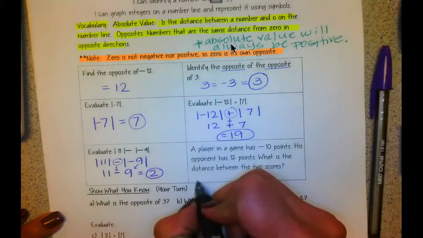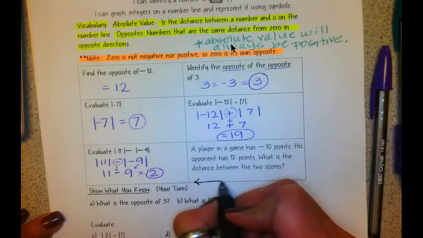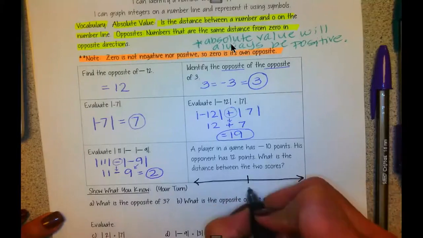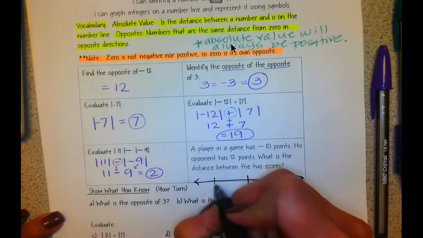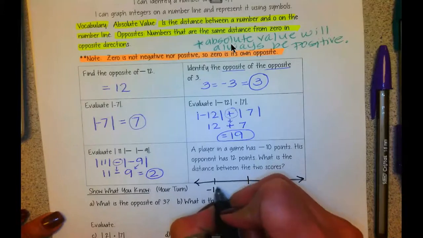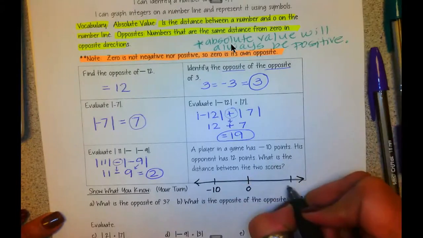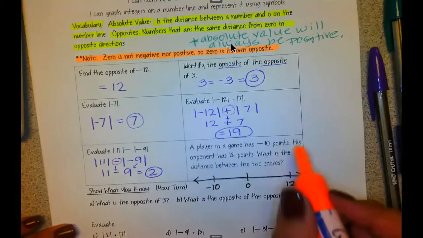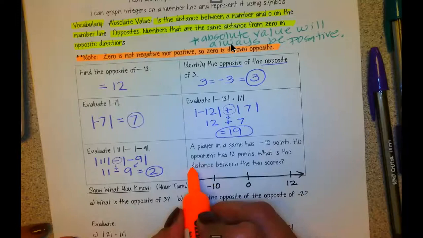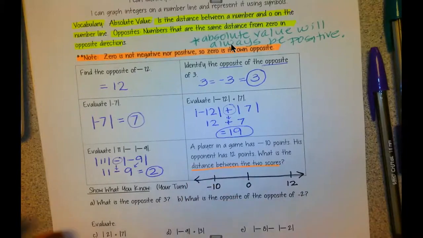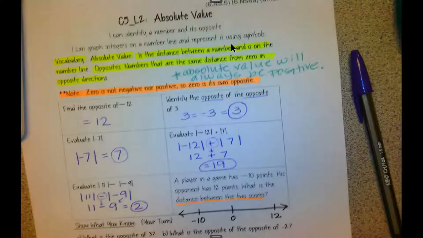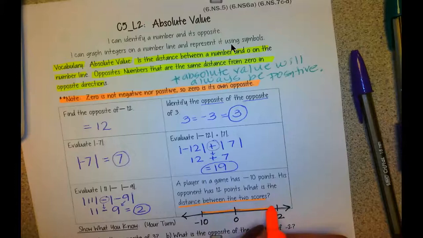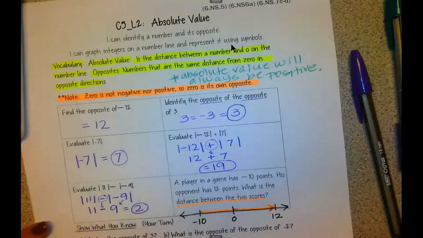I need you to remember, boys and girls, that when we are working on a number line, here's 0. Over here, I'm going to have a negative 10. Over here, I'm going to have a positive 12. Please remember, it's saying, what is the distance between the two scores? Which means I would need to know the distance from here all the way to here. So that's why they're using the absolute value.